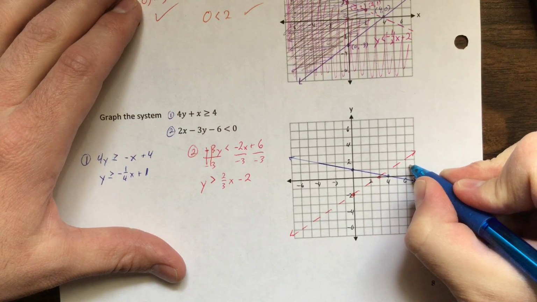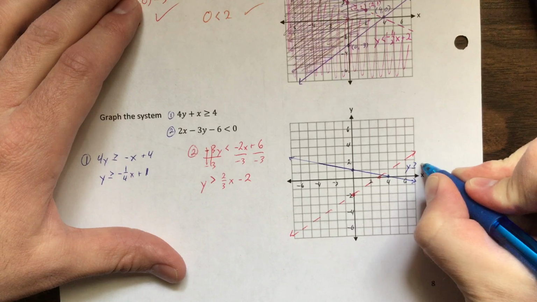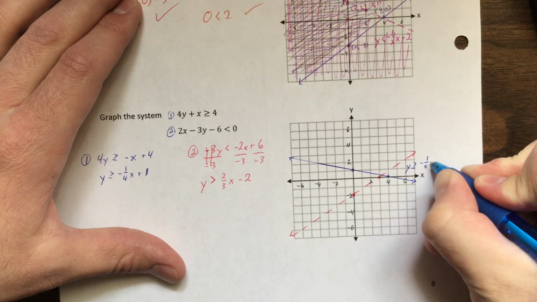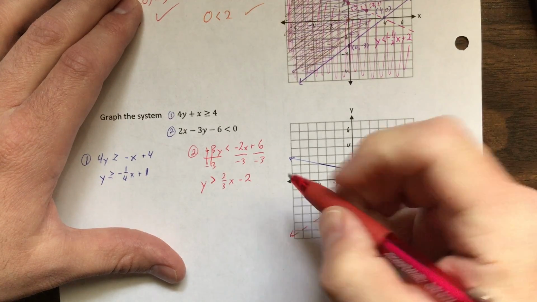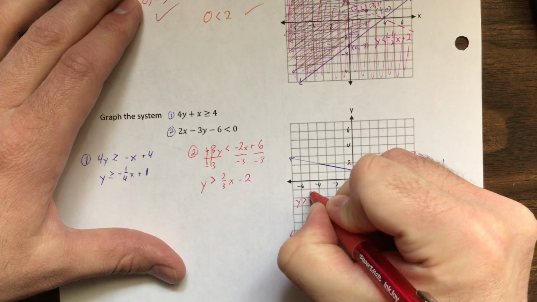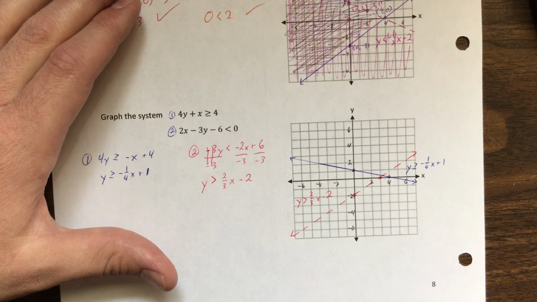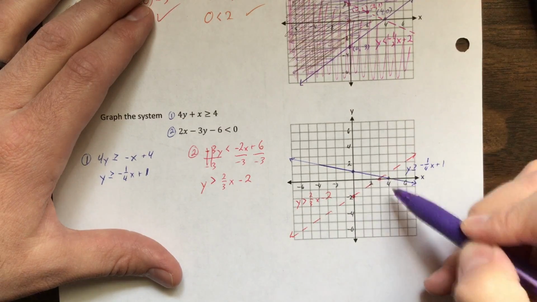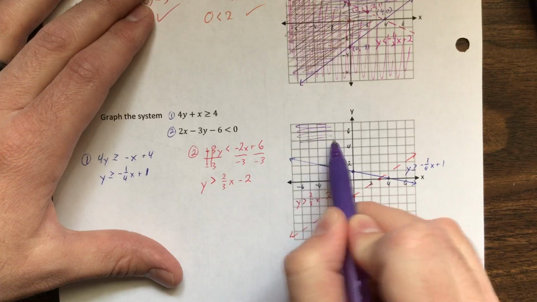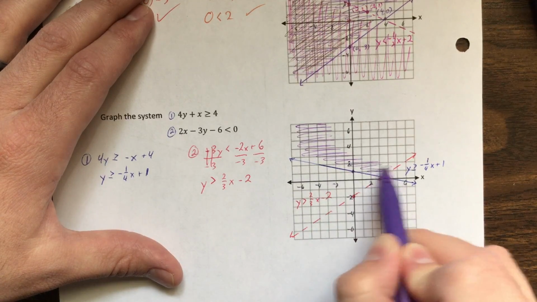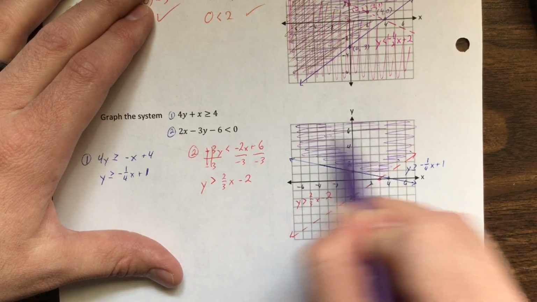I'm going to put them in over here now. So y is greater than or equal to negative 1/4 x plus 1. And this one is that y is greater than 2/3 x minus 2. And the region shaded is going to be above the blue and above the red. So it's going to be this region right here. There's going to be my answer region.